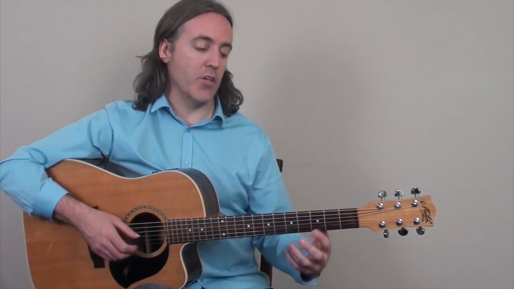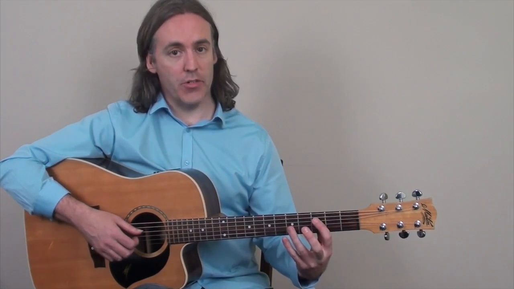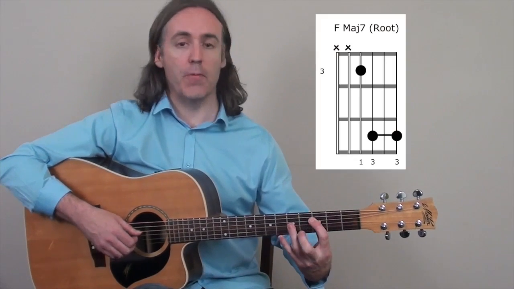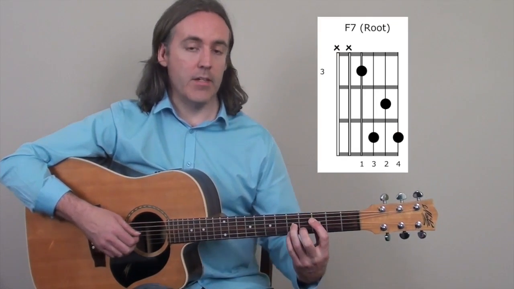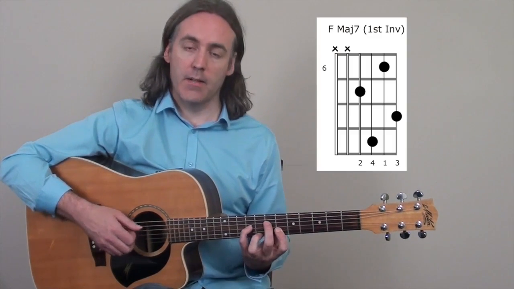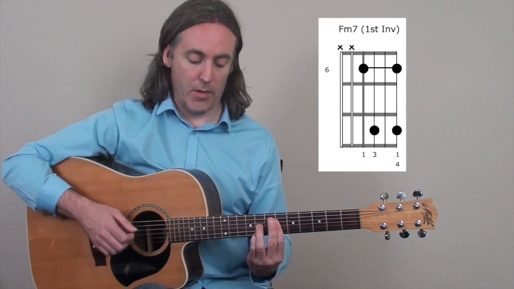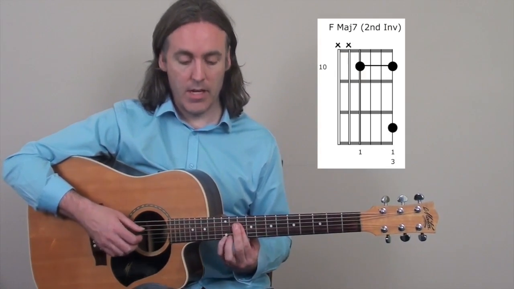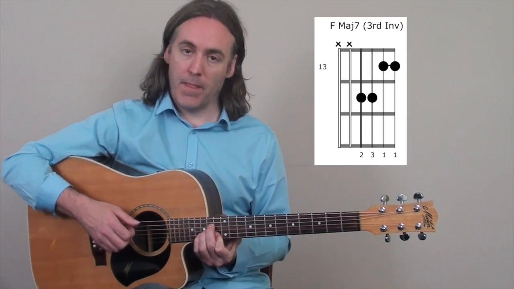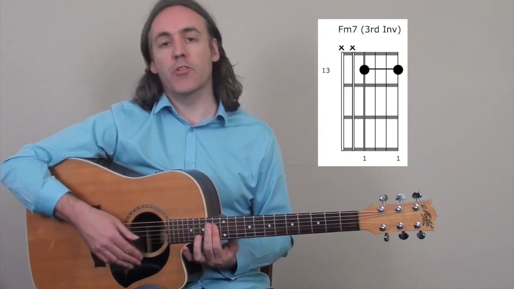In addition to that, you want to play each chord type in each position. So 3 chord types, 1 position, as we did originally: major 7th, dominant 7th, minor 7th. Then you go up to the next form: major 7th, dominant 7th, minor 7th. Then the next form, major 7th, dominant 7th, and minor 7th. And then again, major 7th, dominant, minor. They're the 2 ways to practice them.